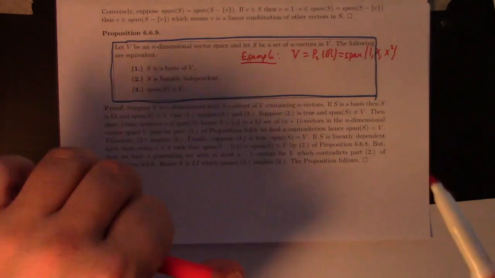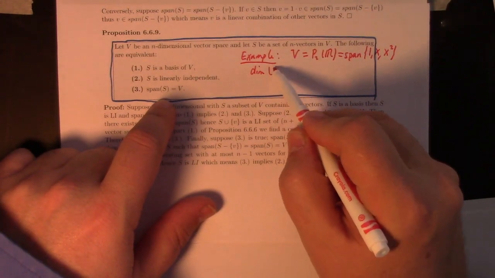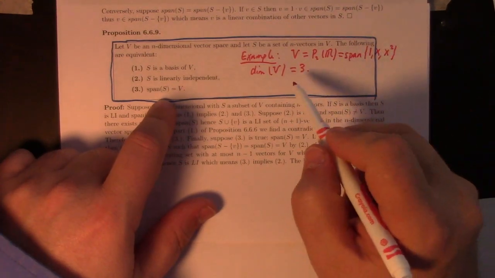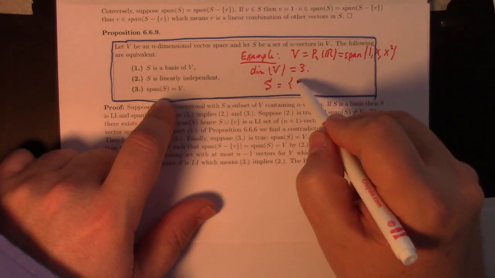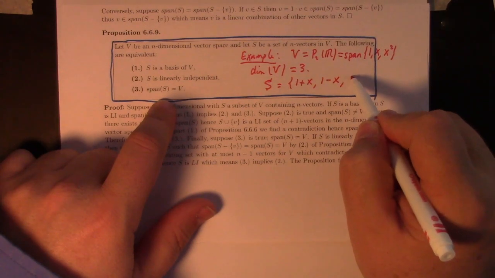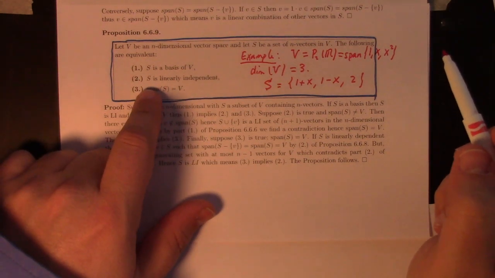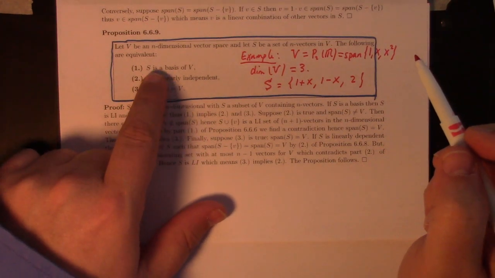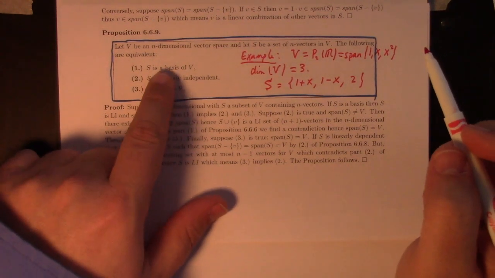Thanks a lot, man. So P2 is the span of 1, x, and x squared. That means the dimension of V is 3. All right? So if we look at S equal to 3 polynomials, let's say 1 plus x, 1 minus x, and 2, then the question of whether S is a basis, whether S is linearly independent, and whether the span of S gets all of V, these questions are inextricably connected. If I settle any one of these, I've settled the other two.